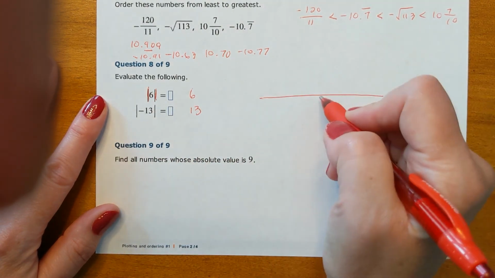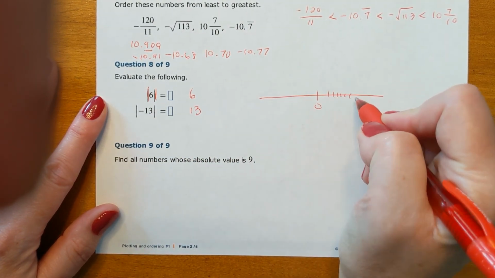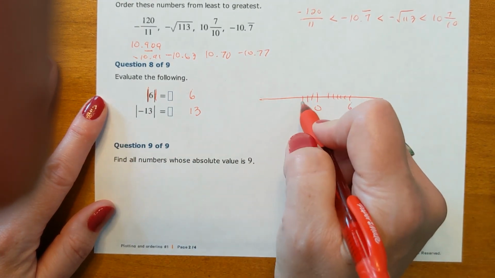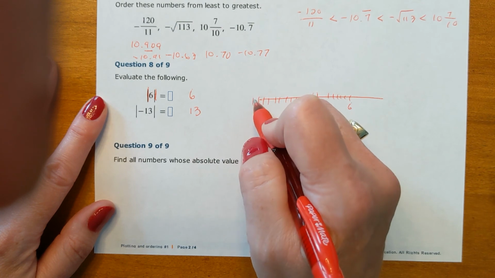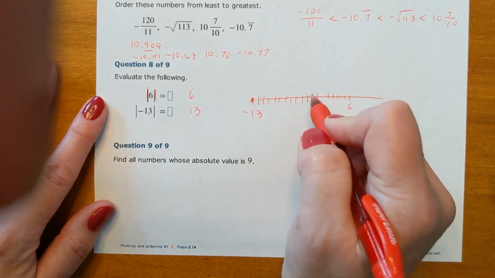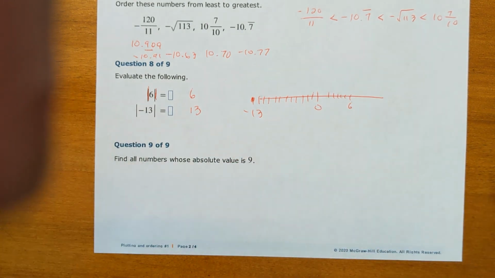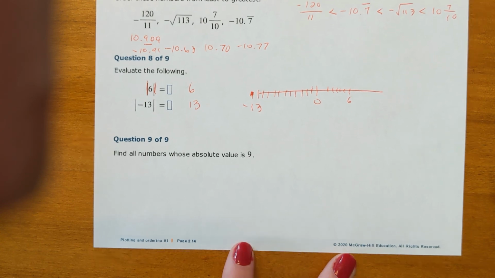And the number 6 is 6 units from 0. The number negative 13 is 13 units from 0. So the bottom line is, if you're taking the absolute value of something, it just becomes a positive number because distance is never negative. So just take the negative sign off it.